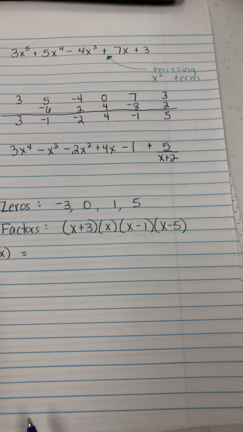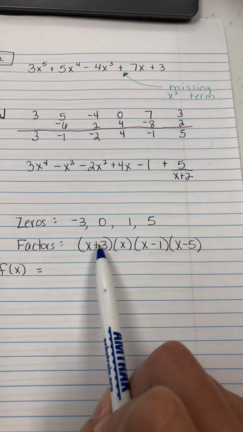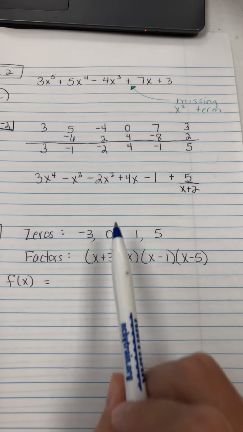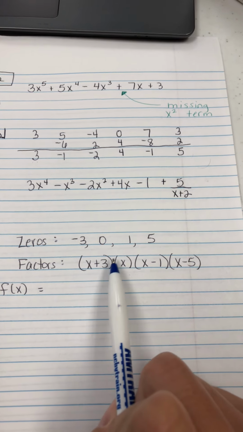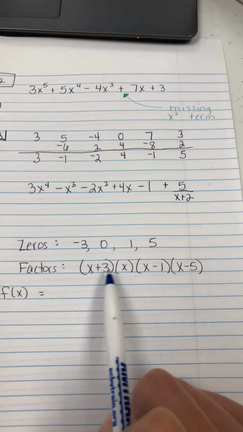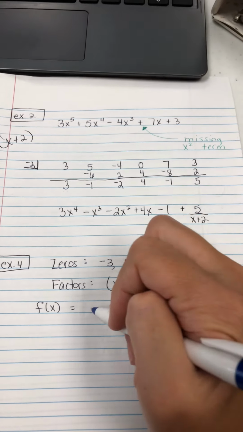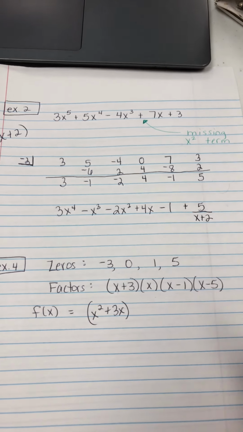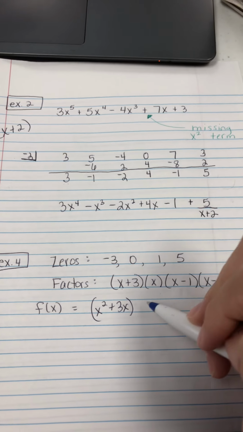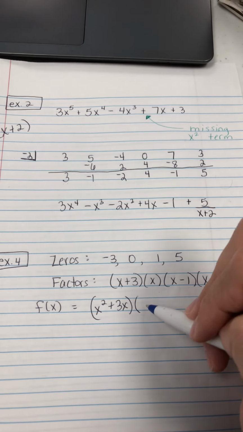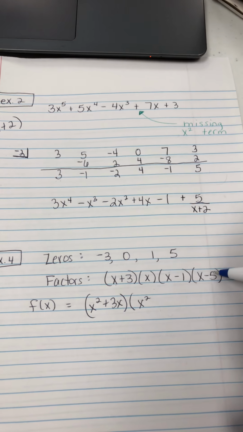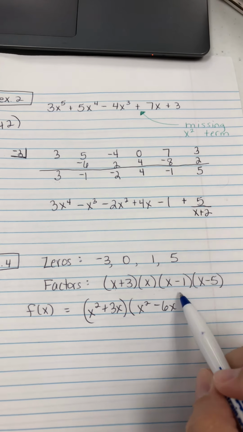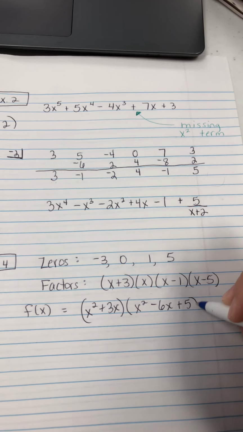So I'm going to very quickly multiply all these together. I'm going to multiply these two together, multiply those two together, and then I'll multiply my final answer. So here, if I multiply these two, I'm going to get an x squared plus 3x. Let me write that down. X squared plus 3x. That's one of my products here. If I multiply these out, I'm going to get an x squared, a -5x and a -1x will give me -6x, and then that plus 5 will be at the back.